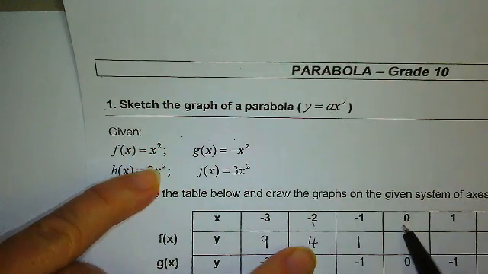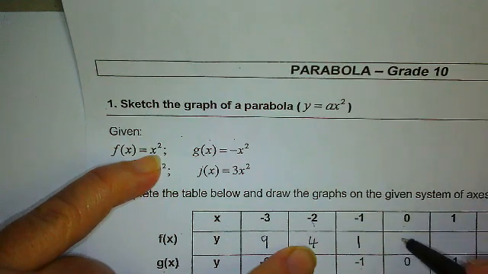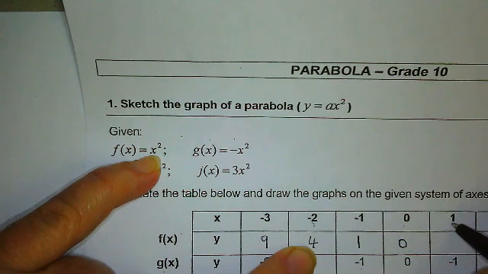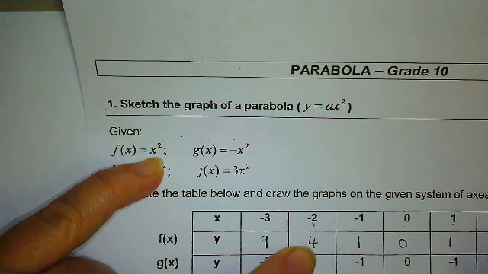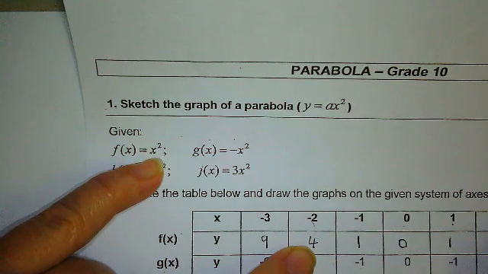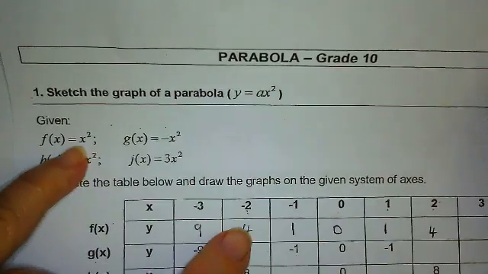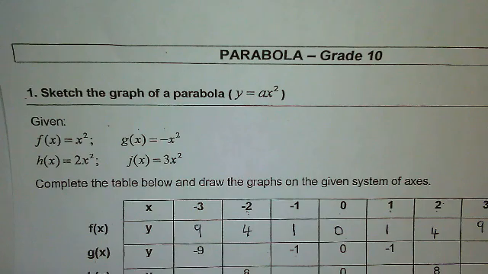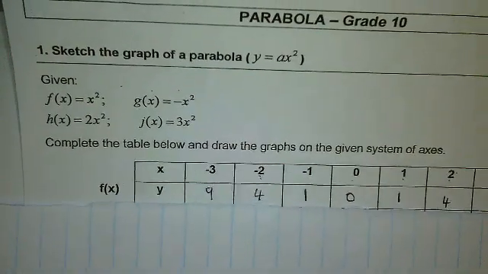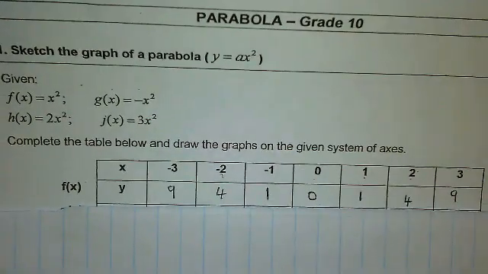If I substitute the 0 into my x, what is 0 times 0? It will be 0. If I substitute the 1 into my x, 1 times 1 is still a 1. If I substitute a 2 there, 2 times 2 is a 4. If I substitute a 3 in there, it's 3 times 3, that's giving you a 9. So that is your table. To complete your table, you can just do substitution, and that's why we've practiced the fx notation. Fx is the y value.